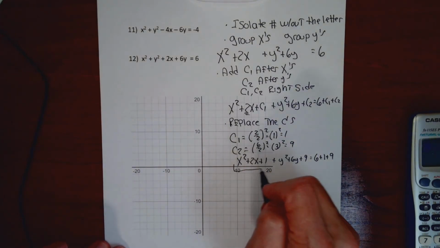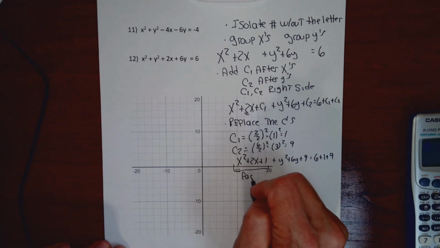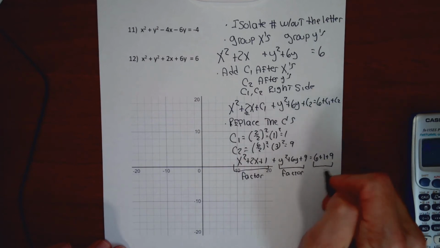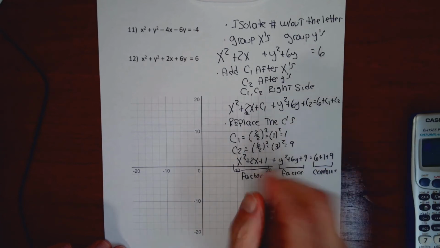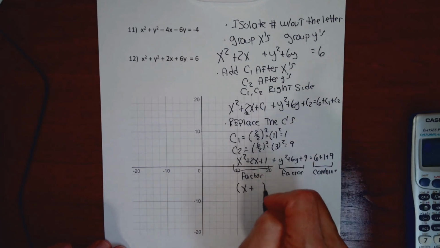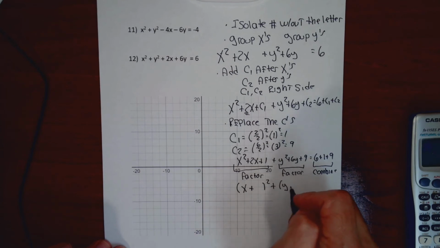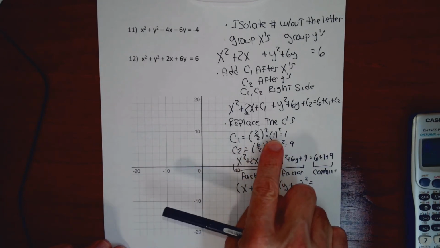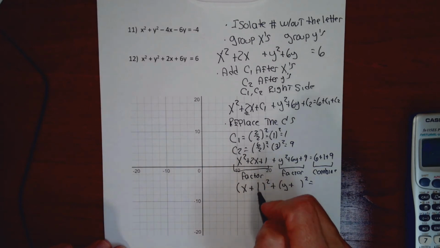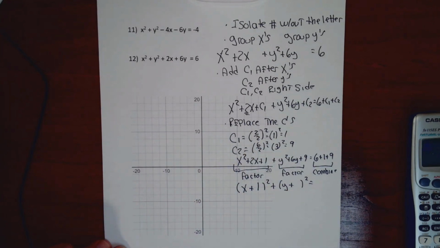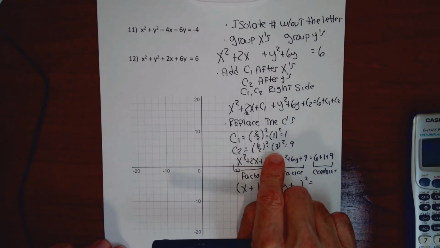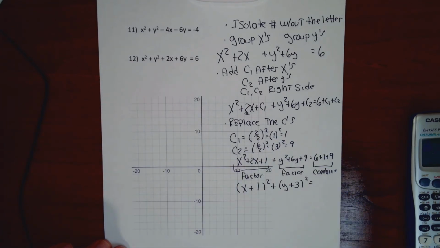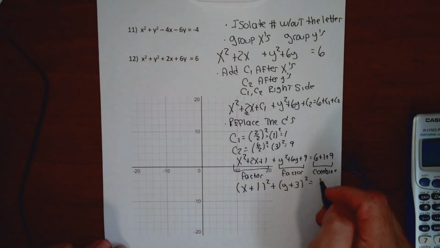And now, lazy factor, because I know how it's going to factor and combine. Each time I go to do my factoring, I just look at my C computations. It's going to tell me how to factor. The C1 computation, the number that's in the parentheses with a square is a positive 1, so my x parentheses is going to be x plus 1 quantity squared. In my C2 computation, the number before the 9 that has the exponent of 2 is a positive 3. That parentheses is going to give me a positive 3 inside of it. And then on the right-hand side, I get 16.